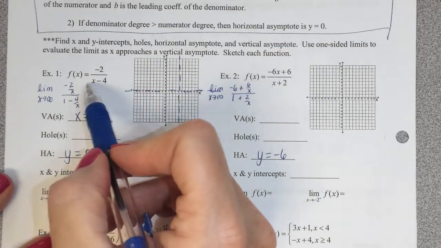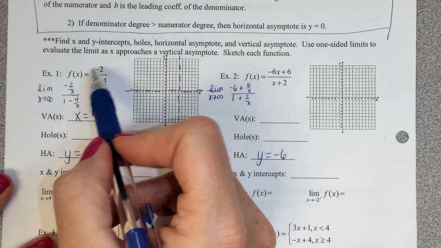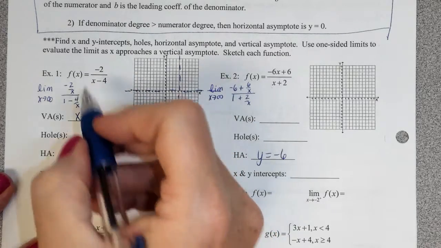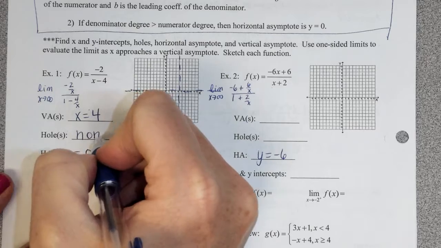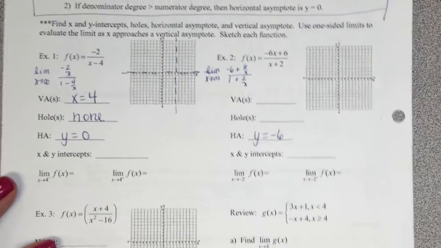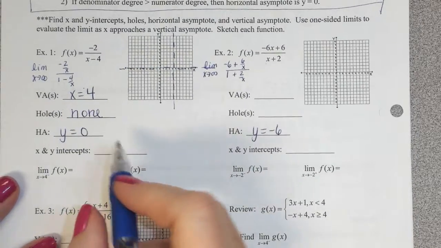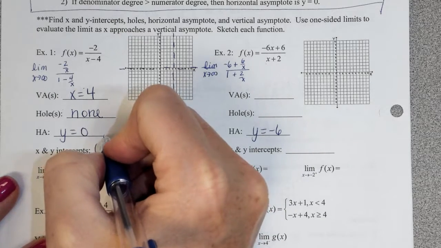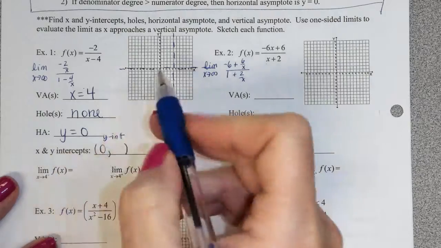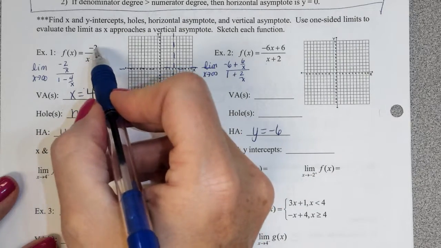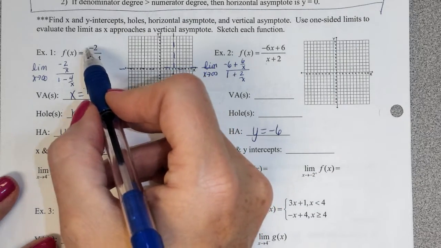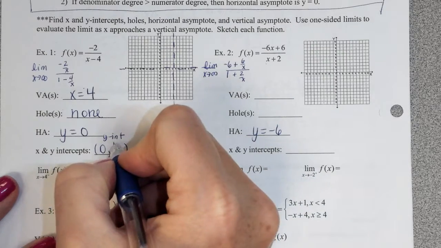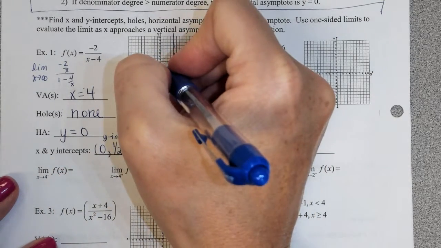Holes in the graph are only going to be if a factor in the denominator and numerator cancel. They do not, so there are no holes in the graph. X and y intercepts. I'm going to plug in 0 for x, and this is going to tell me the y intercept. So if I plug in 0 for x, what do I get? 1/2. Good. So let's graph that, plot that point.